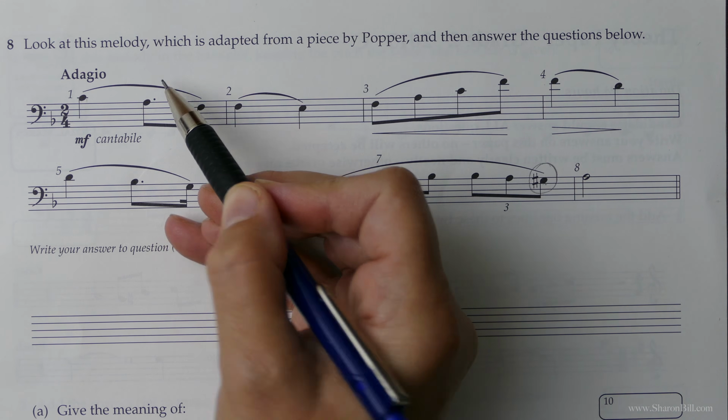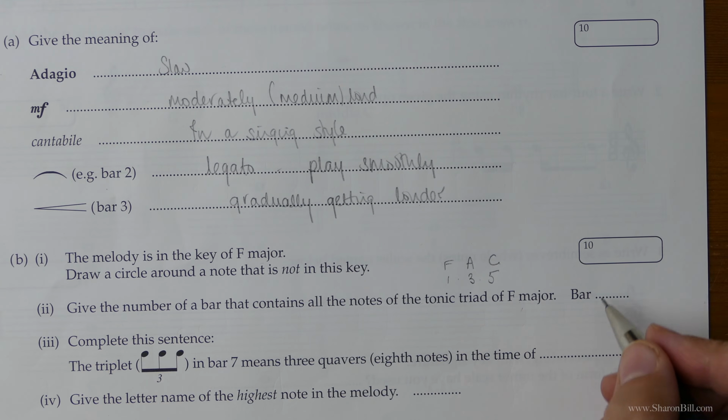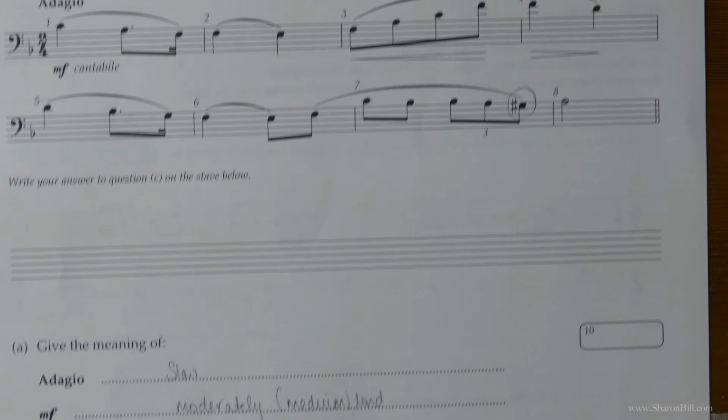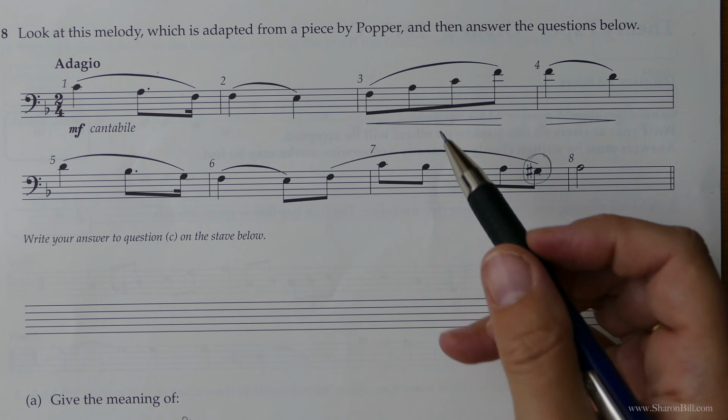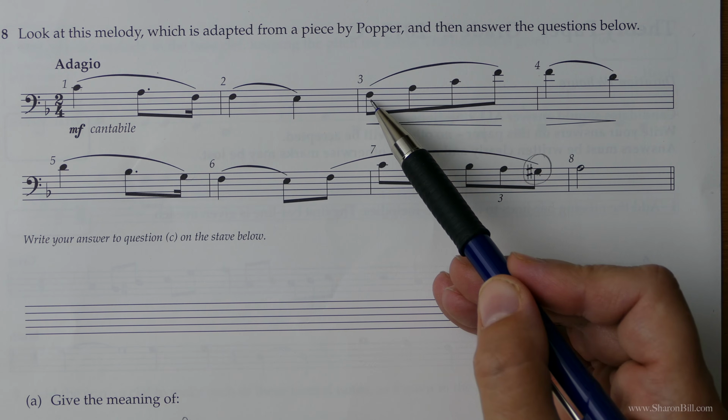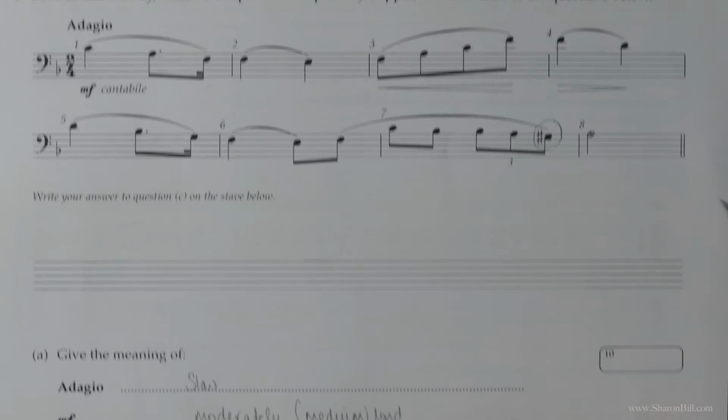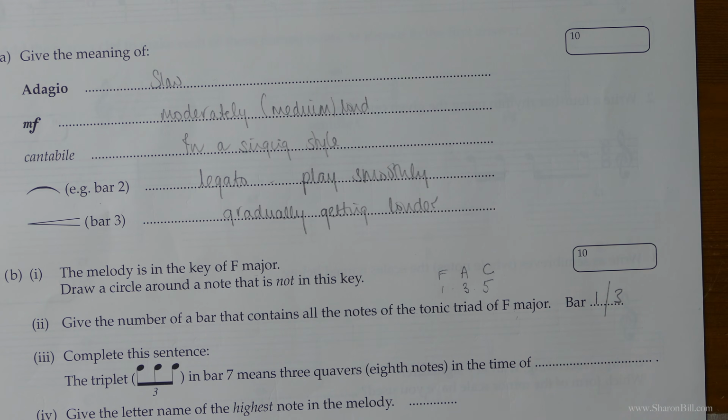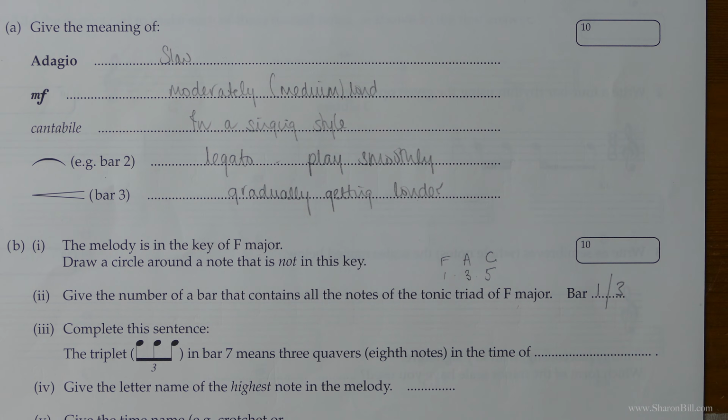So there we go. Bar 1 gives us that straight away, but actually you could have an alternative. That's not got them in, but FACF bar 3 also has, so either one of those would answer the question.